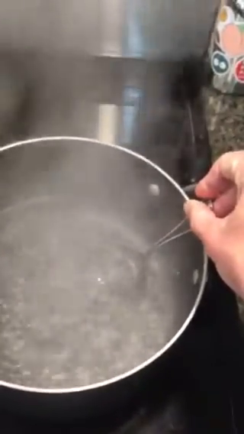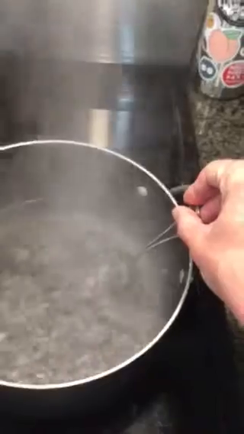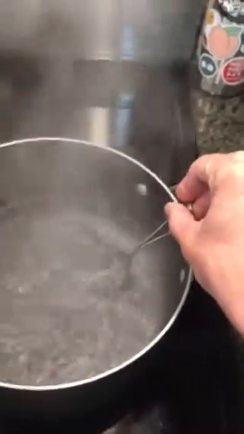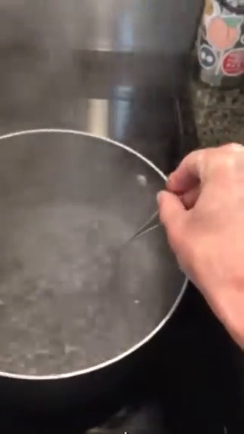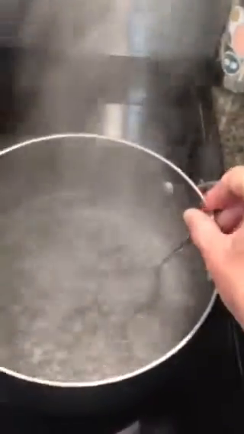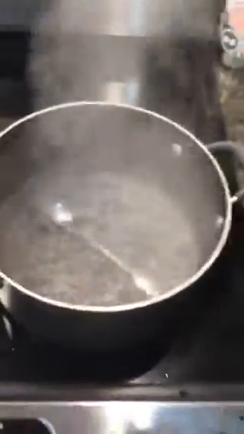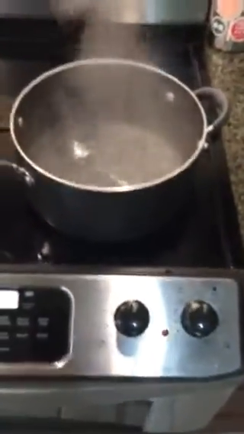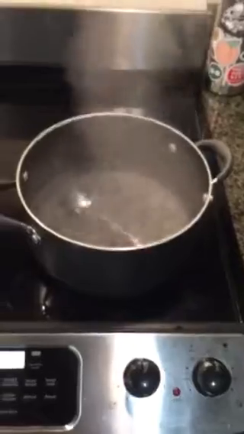And as I leave this spoon in the water longer and longer, it's going to get hotter and hotter, and it's going to get harder to hold. Okay? In fact, it's hot enough right now to let go of. I'm going to let it go because it's pretty hot. Okay? So I turned the stove off. I'm going to let the boil come down now.